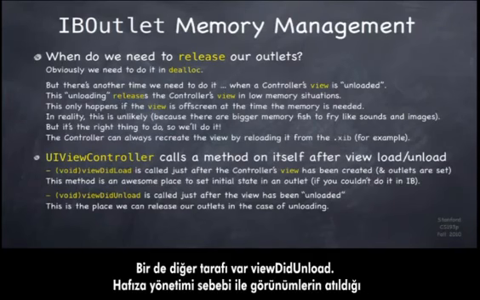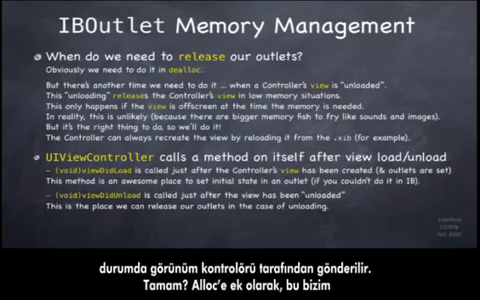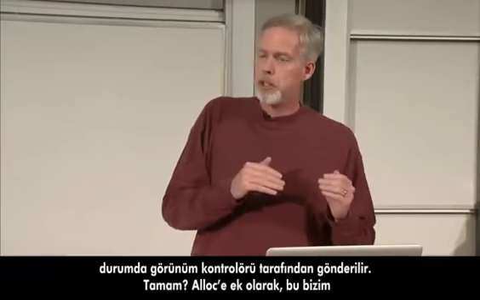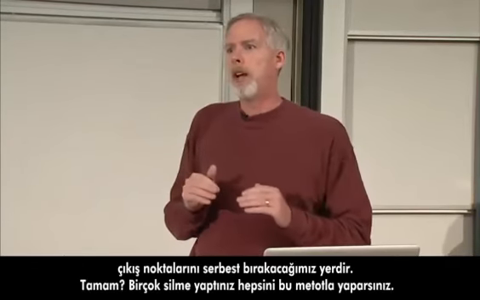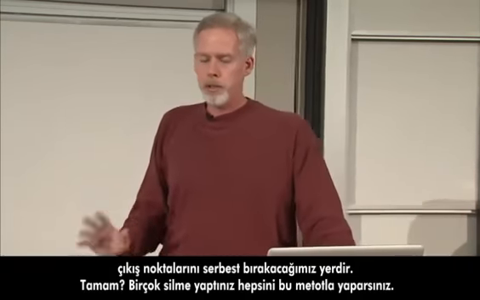And then there's the other side of it, which is viewDidUnload. That gets sent by the view controller to itself when it dumps the views for this memory management reason. All right, that's where, in addition to dealloc, we have to release our outlets. Okay, viewDidUnload. Pretty much all you do in that method.